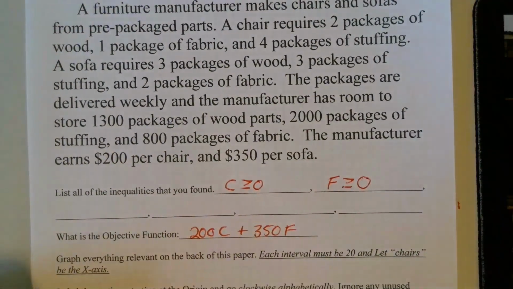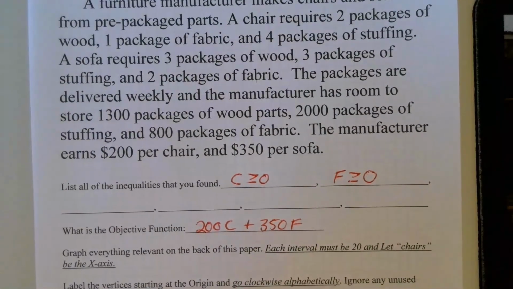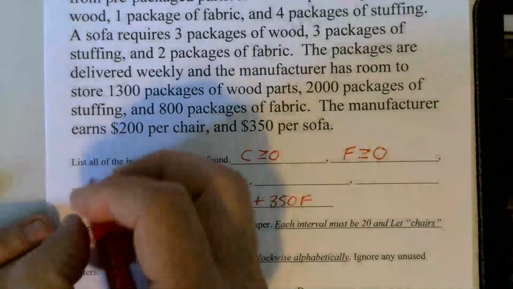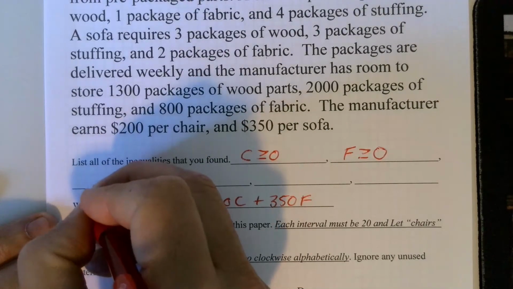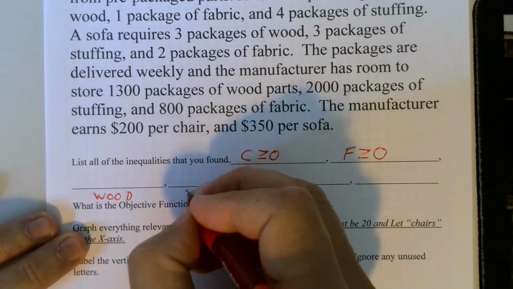Now you're asking, can there be things that have negative numbers? And the answer is absolutely yes. We're just not going to deal with them right now in our limited amount of time. So what are some other constraints? So my other constraints are on supplies, right? So I have a wood constraint. I have a stuffing constraint.